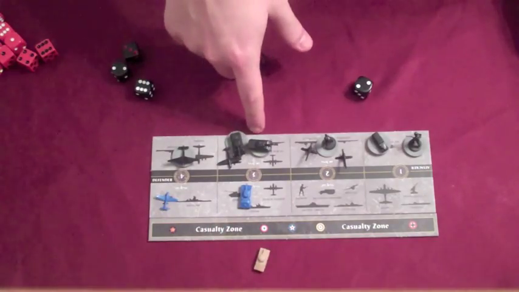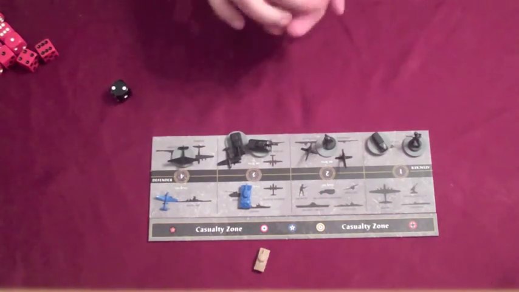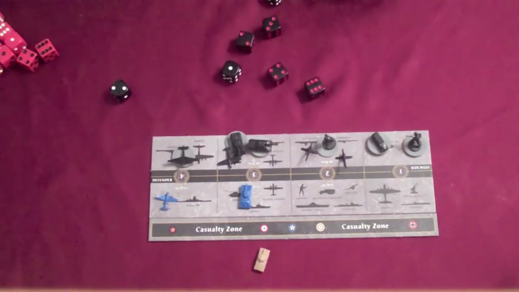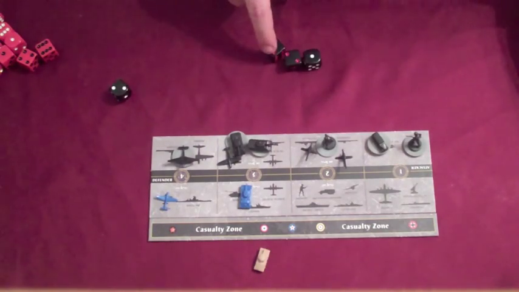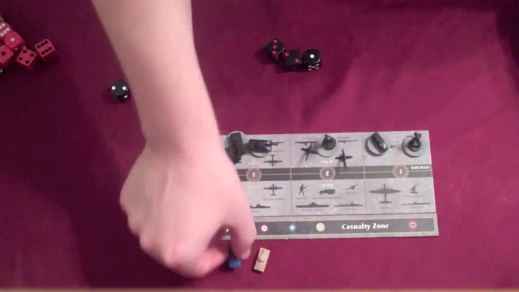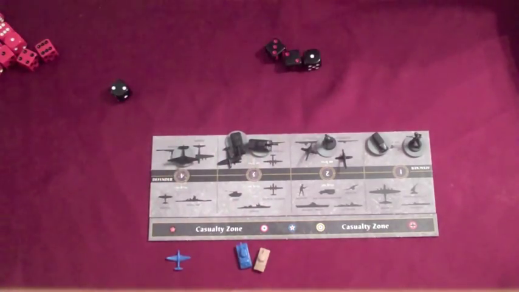At 3 or less, I have 6 units, so I'm going to roll 6 dice. Pick out the die rolls at 3 or less. So I made 3 hits. The defender only has 2 left, so all of his units are destroyed. The attacker can now stop because all of the defender units have been hit.